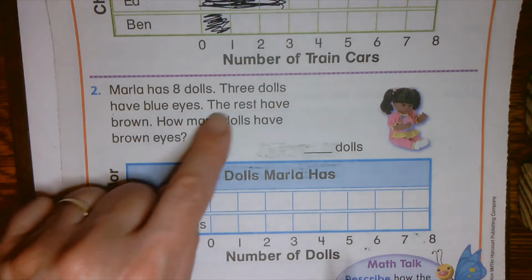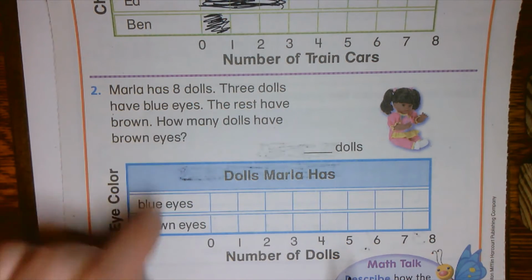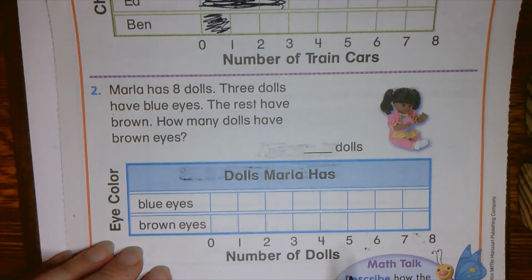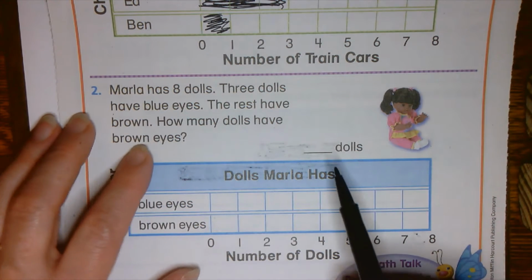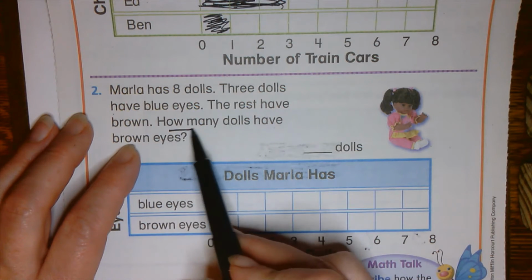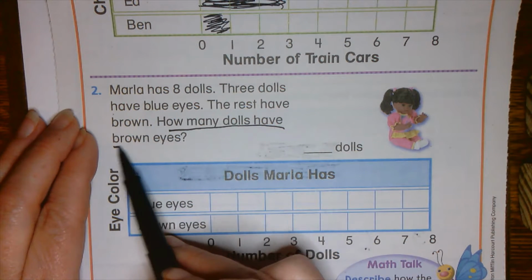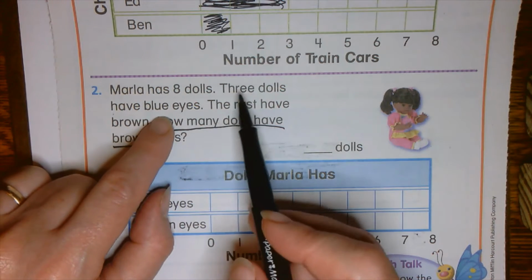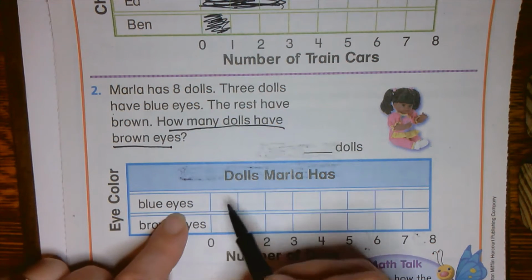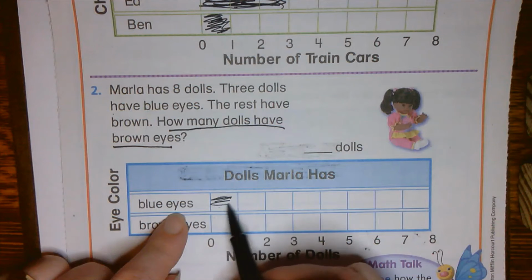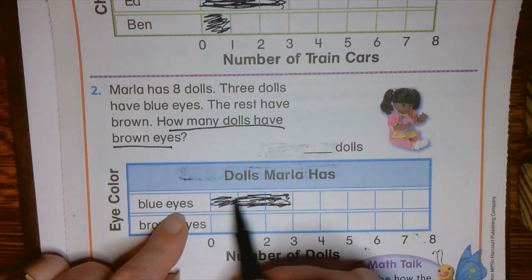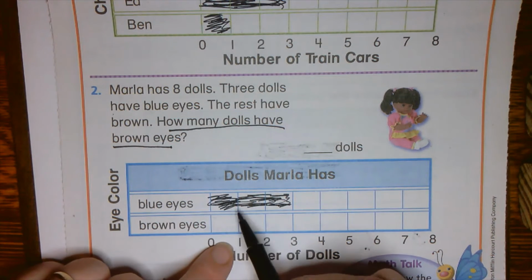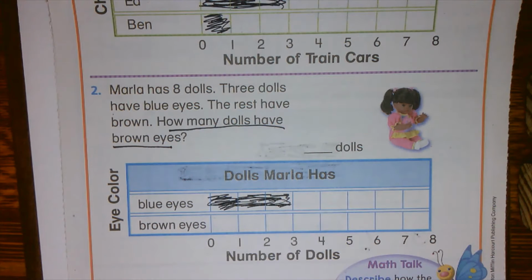Marla has 8 dolls. 3 dolls have blue eyes. The rest have brown. How many dolls have brown eyes? Okay, so let's look first of all. What do we need to find? How many dolls have brown eyes? It tells us 3 dolls have blue eyes, so let's put those in. 1, 2, 3, and I'm going to go ahead and make my bar here a little longer and more solid. And we can tell we're making bar graphs because the numbers are right here underneath the lines.